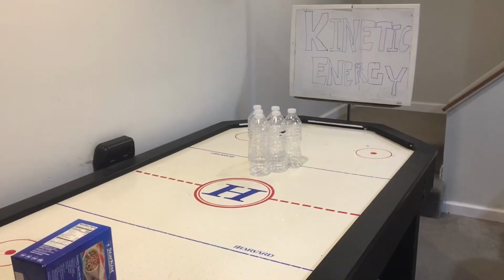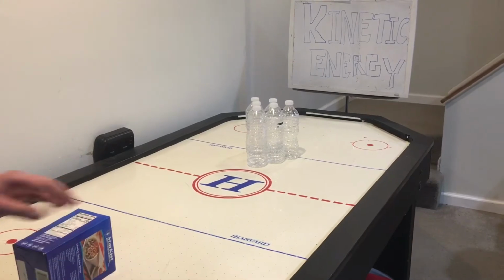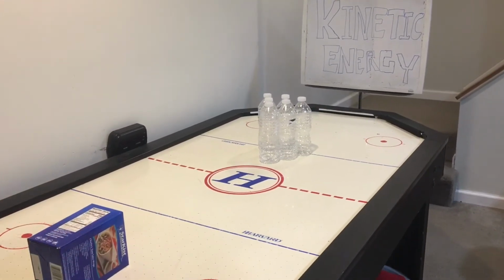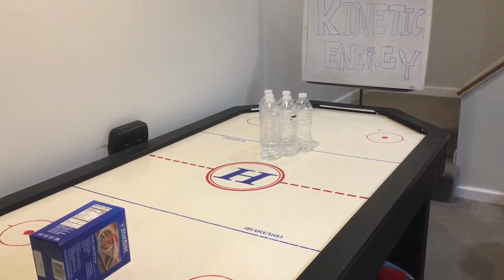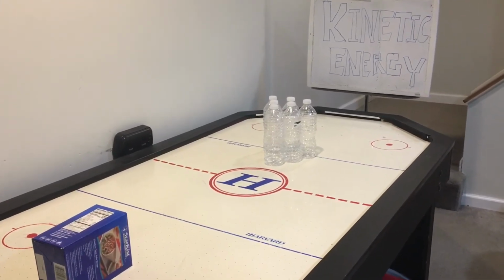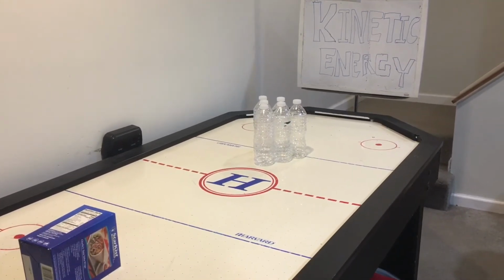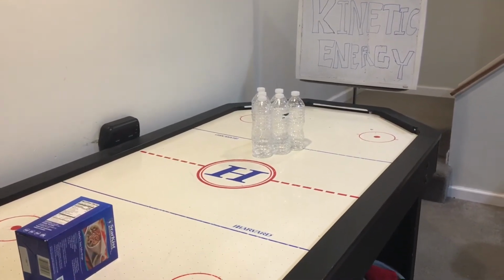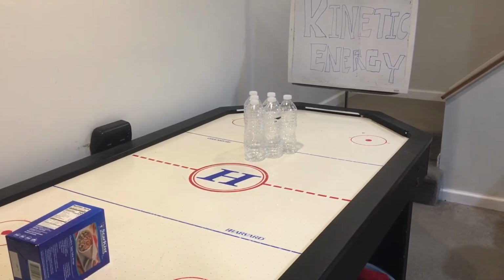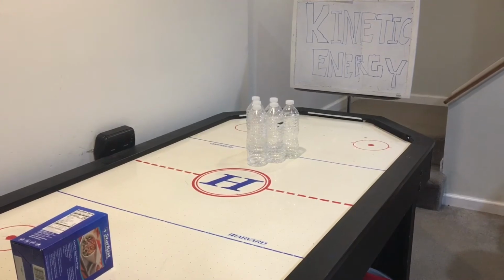Alright, so for this first experiment, I'm going to use the same exact box. I'm not going to do anything to change it. All I'm going to do is slide it at different speeds. So before I actually do that and show you the results, talk with your group. Do you think sliding this box at different speeds will change its kinetic energy? If you think it will, tell me which one will give more kinetic energy, if the box is sliding faster or if the box is sliding slower.